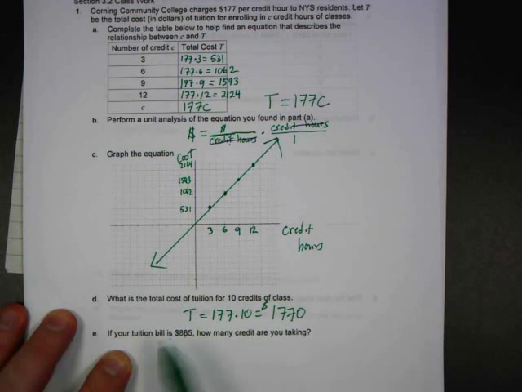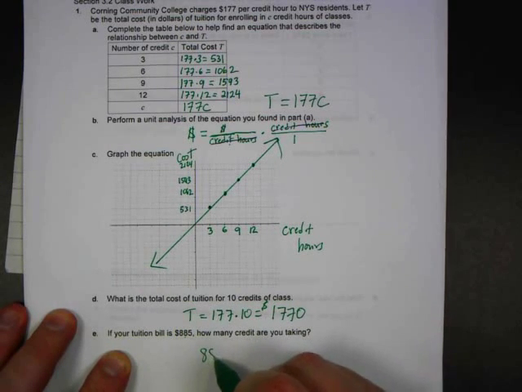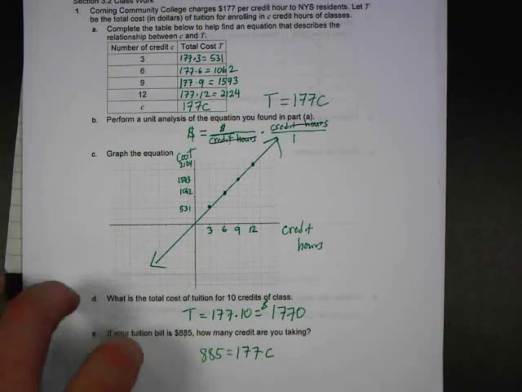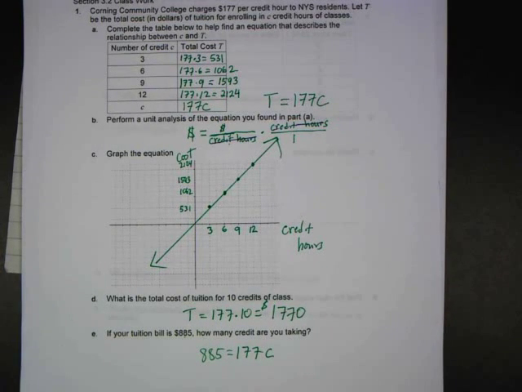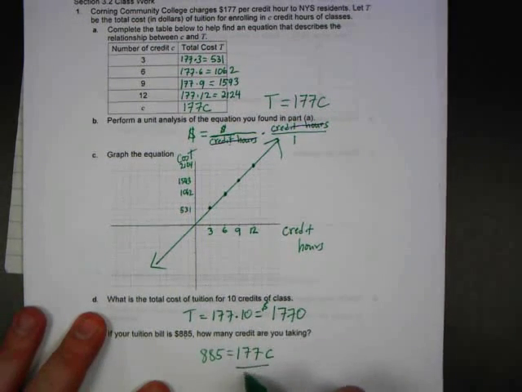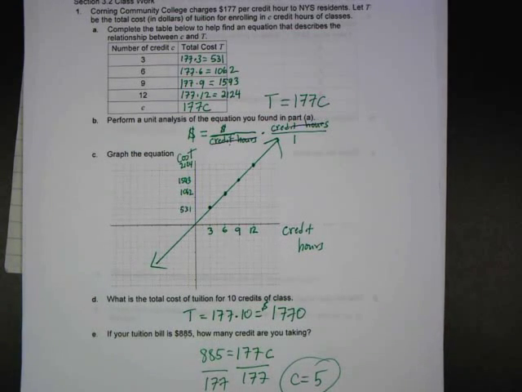Because it's money. So I would write 885 equals 177C. And then how do we get that C all by itself? We divide both sides by the 177. So C is 5.